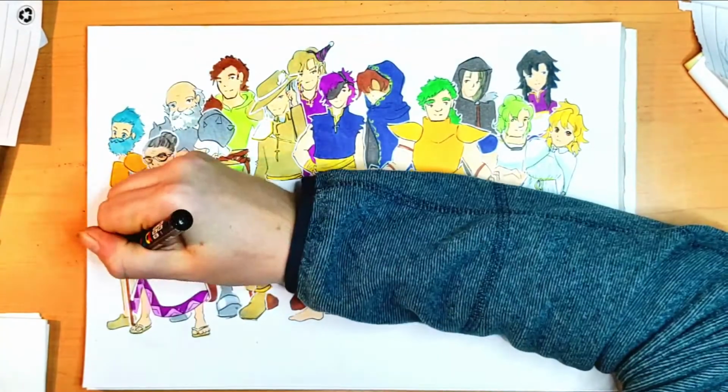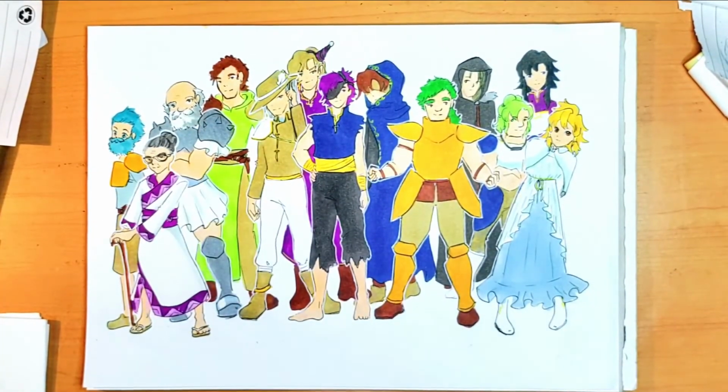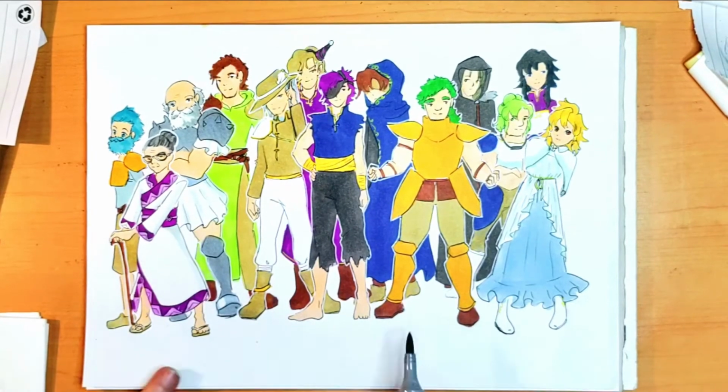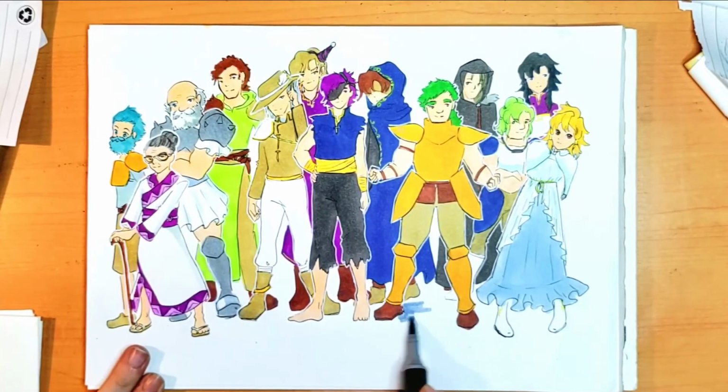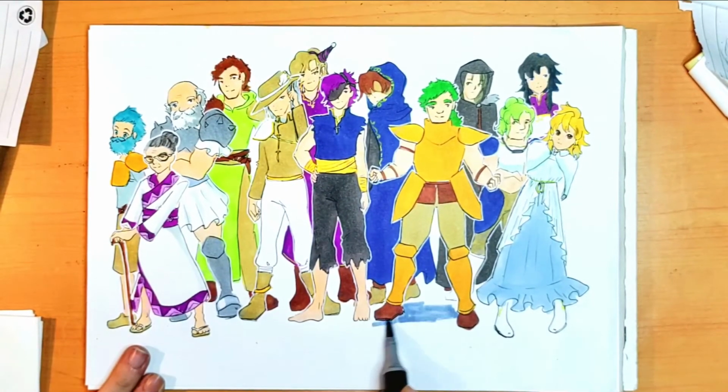These are all the colors you need. You can, in the same color, make some different hues. You can have a lighter and darker color, but this has to be the same color.